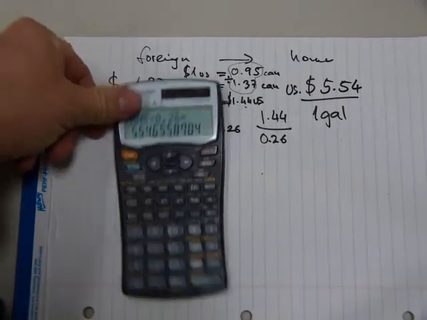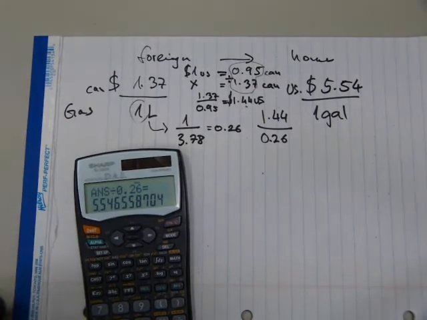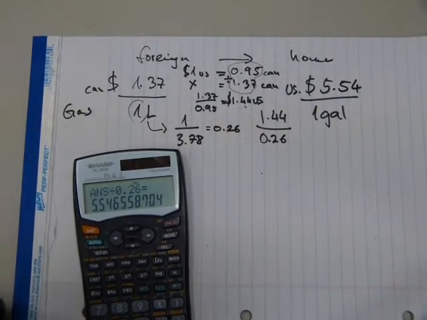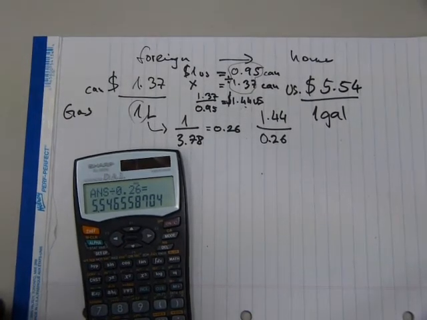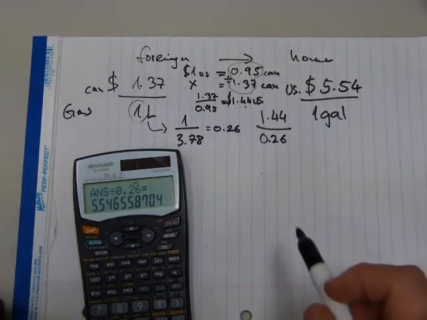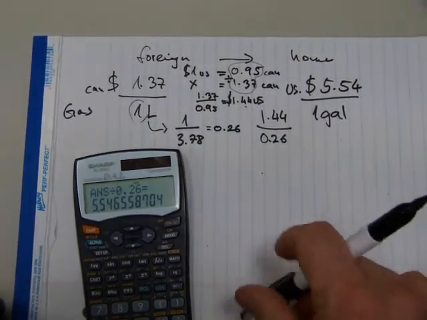That's why you don't want to go and buy gas in Canada. The math just doesn't work out really well. But the prices are what they are.